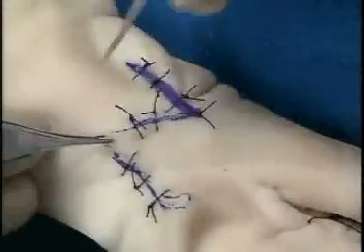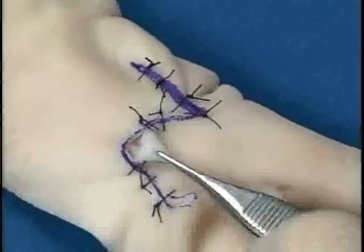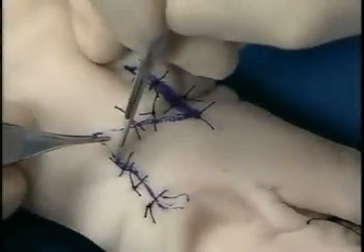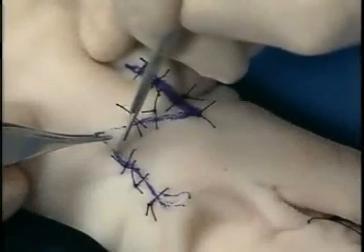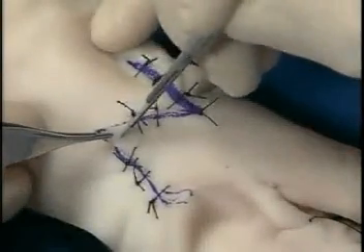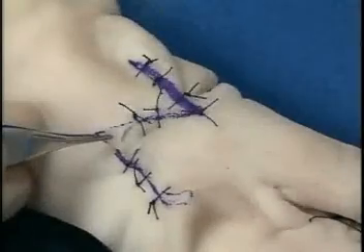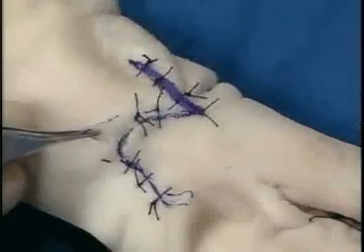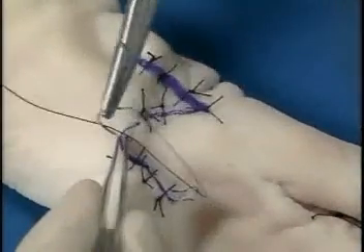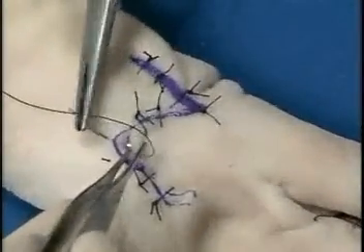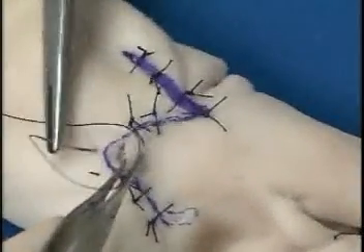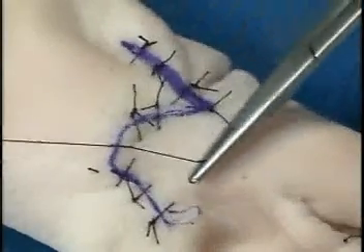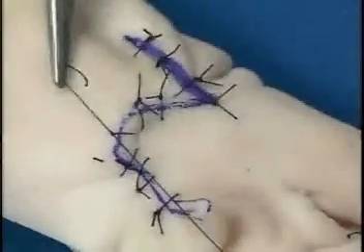Now we can see that there is this excess. We now will cut this triangular excess off so that the flap will inset nicely into the region of the defect. This can be trimmed off with either a pair of scissors or with a 15 blade. And now the final stitch is put into position to close the wound, and the flap is now nicely in position, closing the defect.